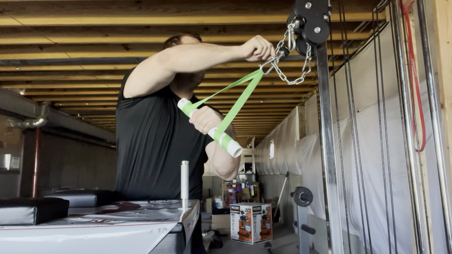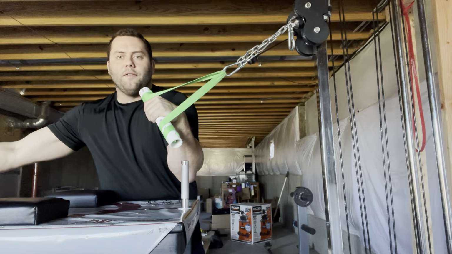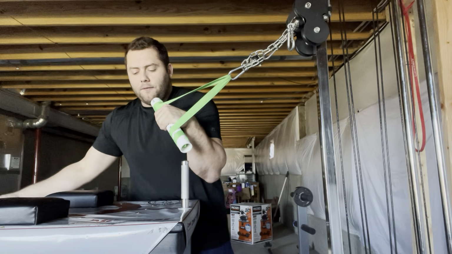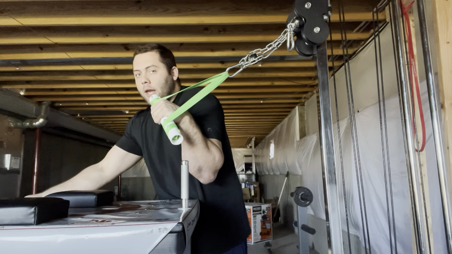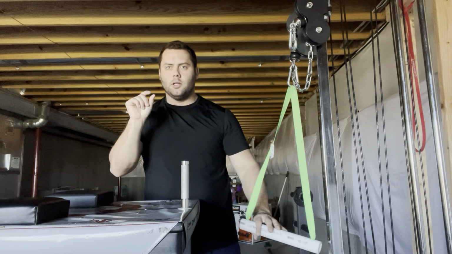Flex up, and you need to find the position. It takes some experimentation. You find the position where you feel that pain. All right. You feel it just tickle a little bit. All right.